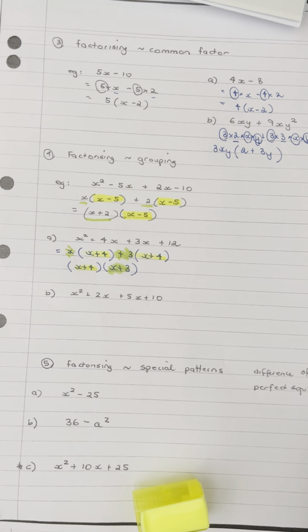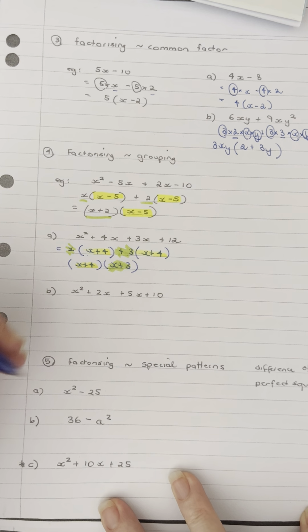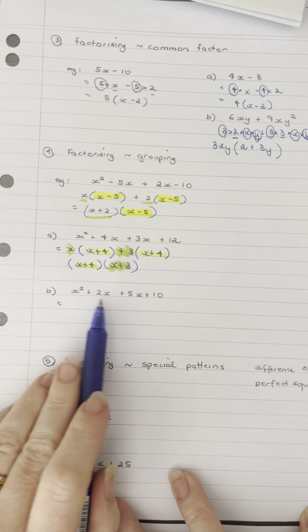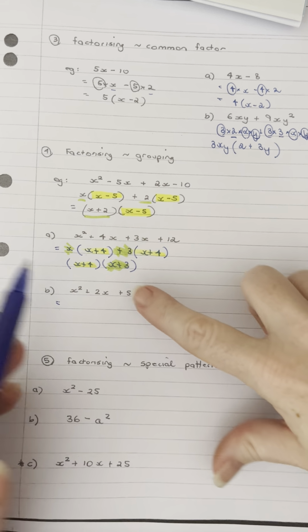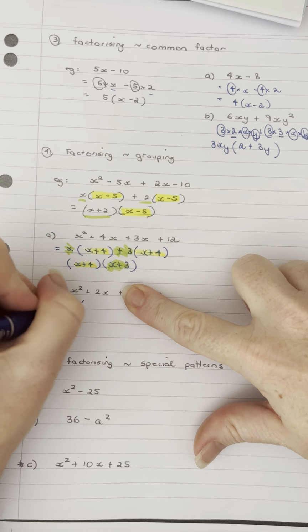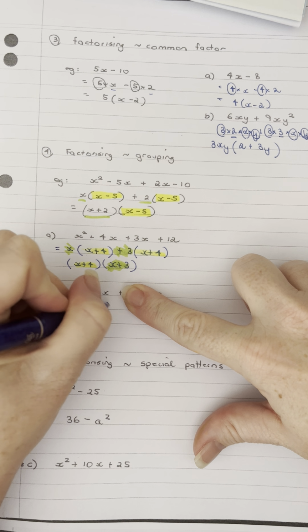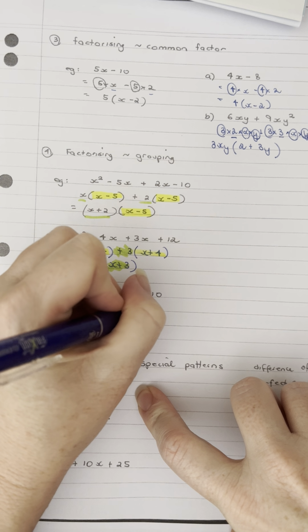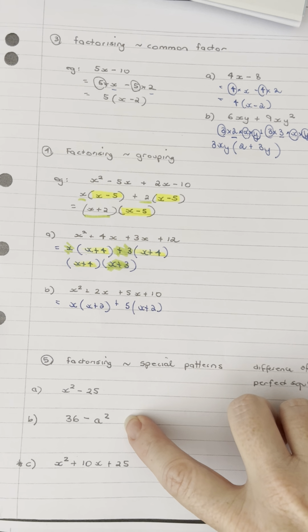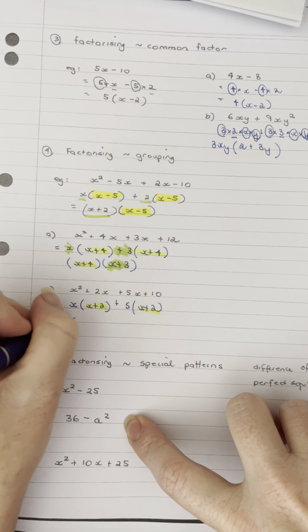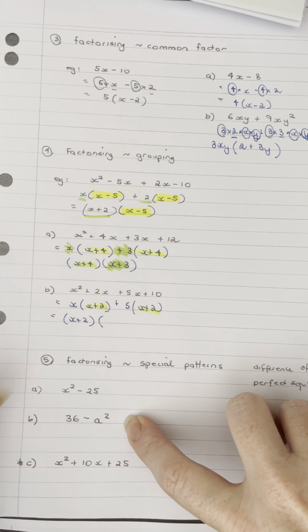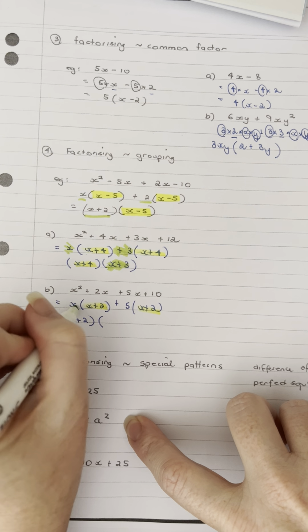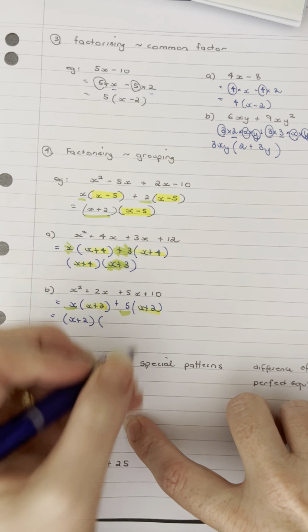Now you don't have to be color coding yours. I just do that so you can see what I'm doing when I do the process. For part B, I've got x squared plus 2x plus 5x plus 10. So looking at the first 2 terms, I have a common factor of x and x plus 2 in the bracket. Second 2, I have a common factor of 5, x plus 2 in the bracket. So my common bracket is x plus 2. That can come out the front. And then in the second bracket is going to go my x plus 5.